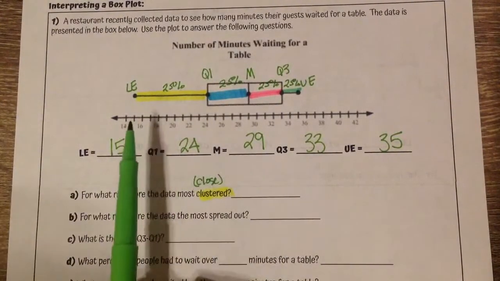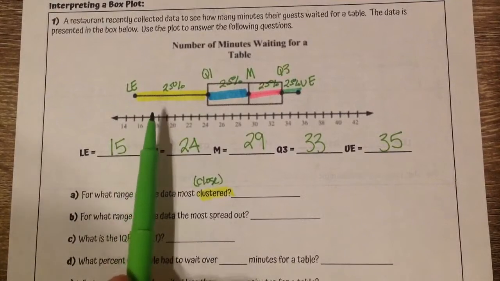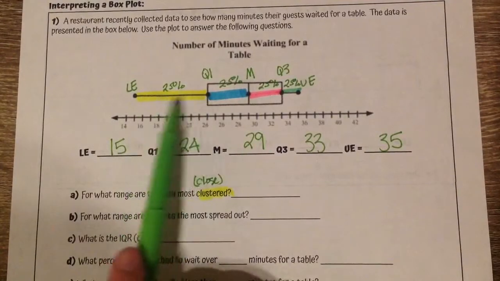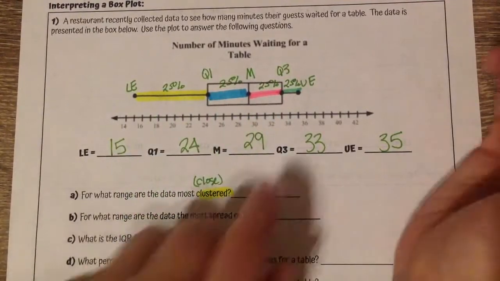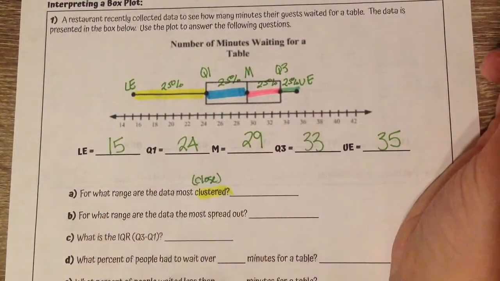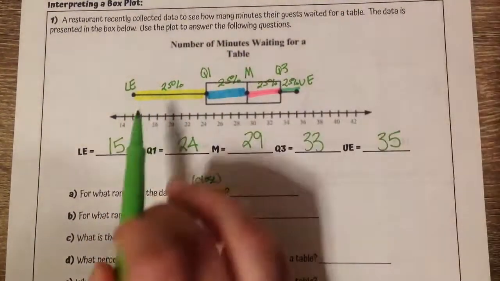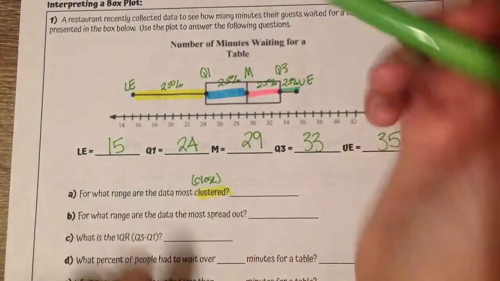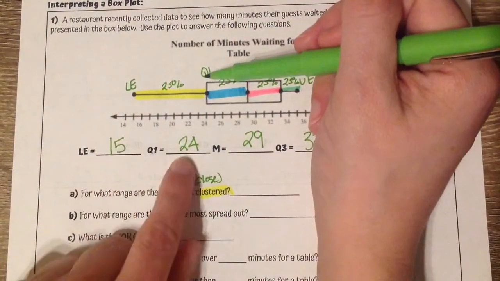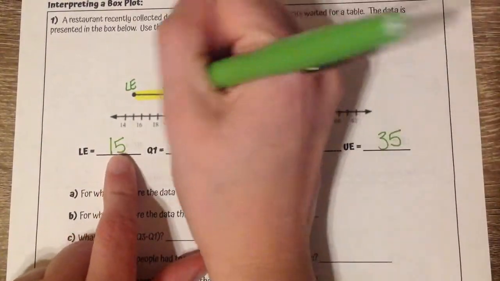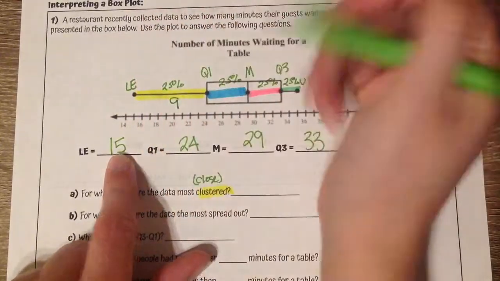So you might be able to look at it right now and tell me, you're looking here, which of these looks the smallest? Right now it looks like this value right here, but I'm going to double check by just writing in the distances, okay? So from our lower extreme to our Q1, 24 minus 15 is 9.